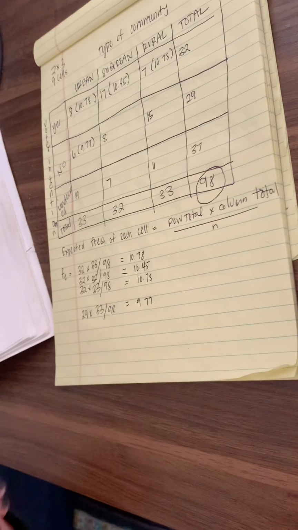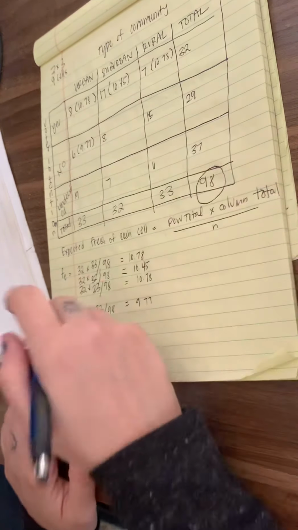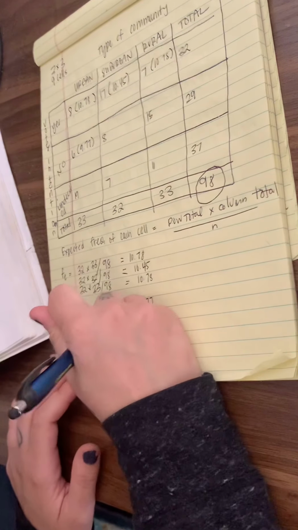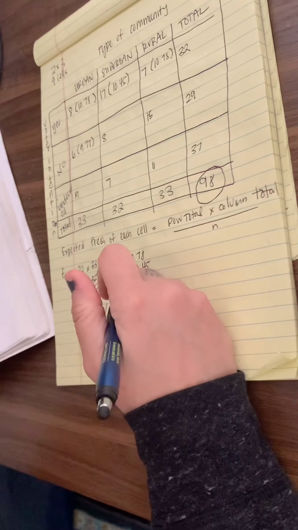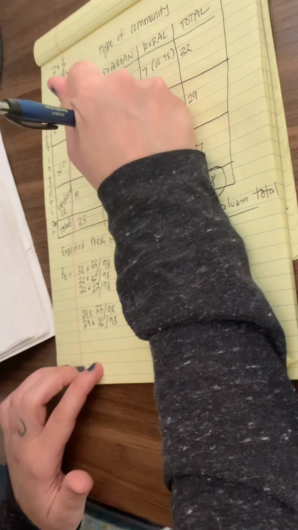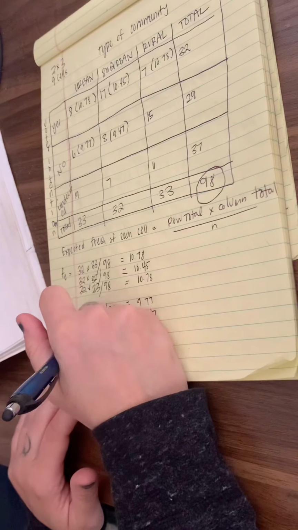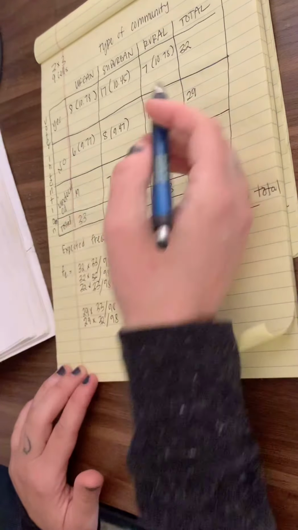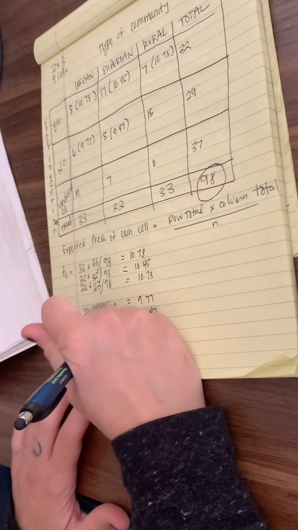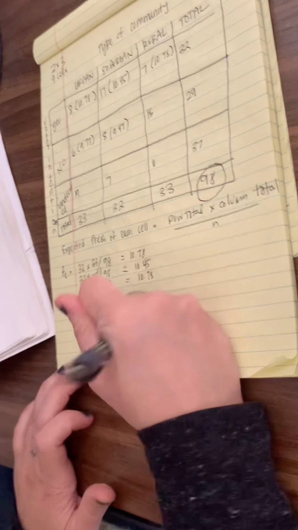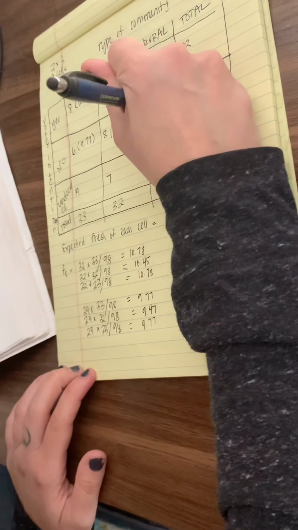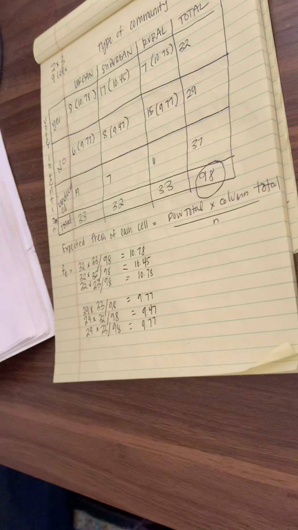Suburban no, 29 times 32 divided by 98 gives us 9.47. Next, rural no, 29 times 33 divided by 98 gives us 9.77.